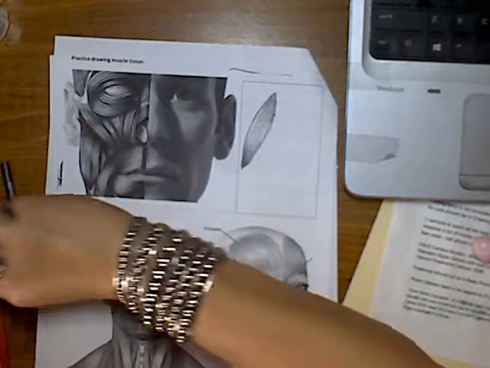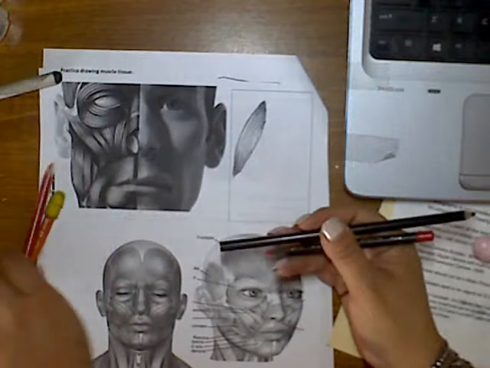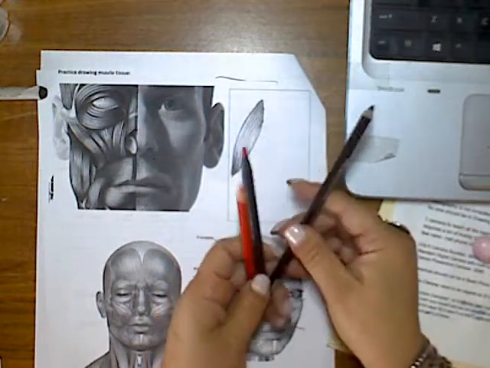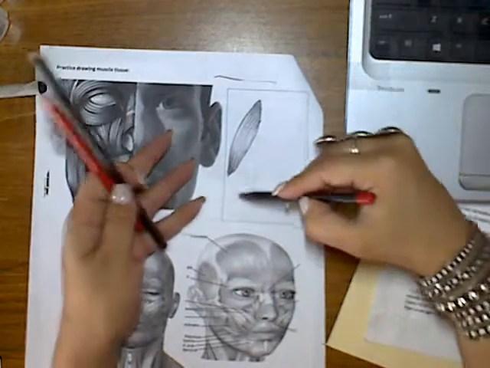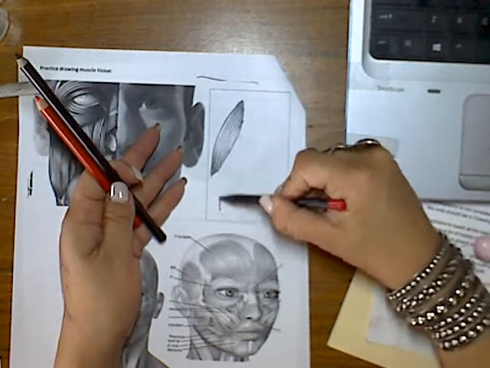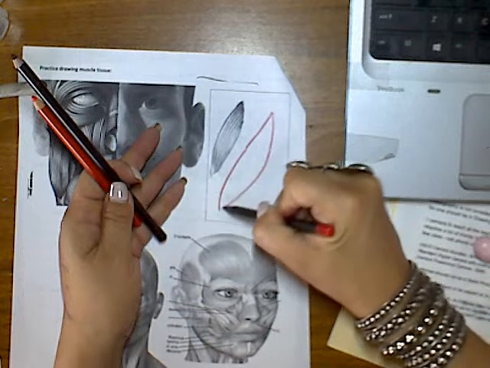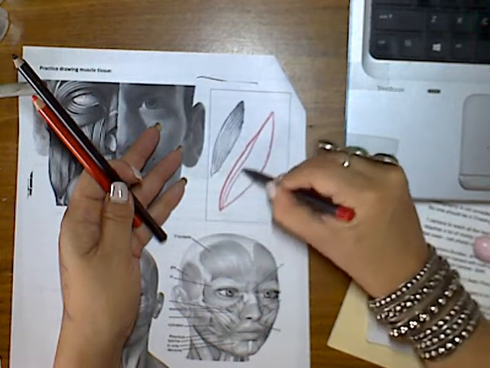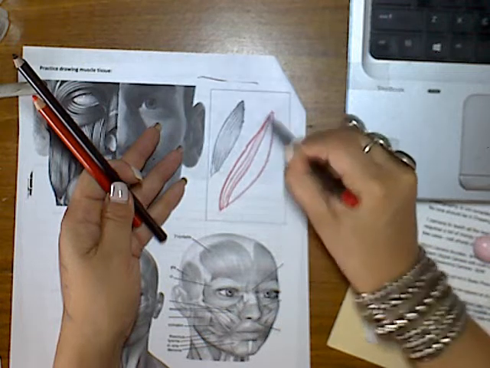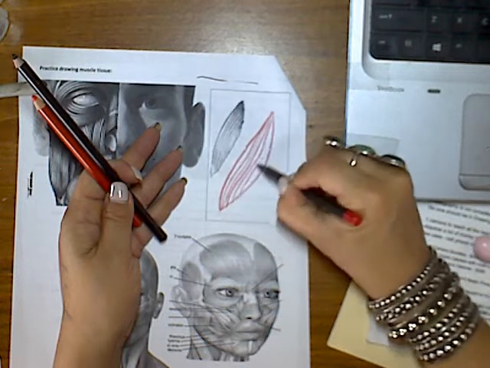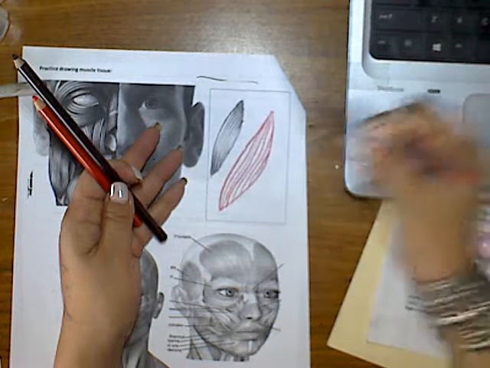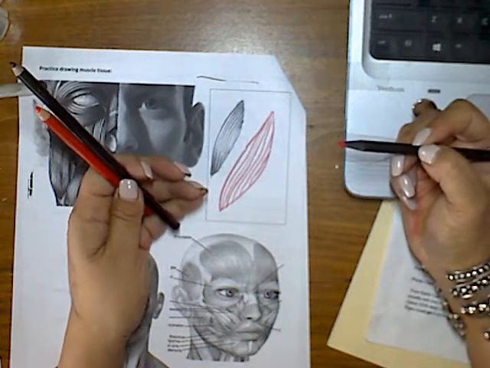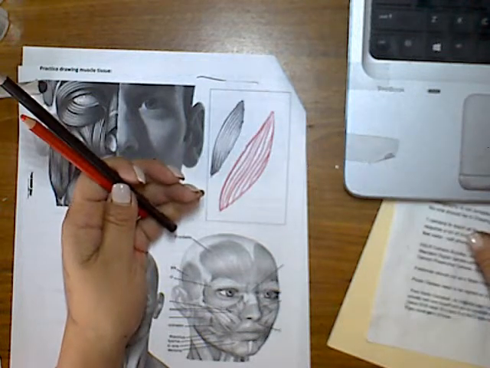If we're going to move to color, all you need is a light red, a dark red, and a black, okay? So you're going to do the same thing. I'll make this one larger. Draw the shapes in red. Now you're going to draw the lines to show the fiber, because all of our muscle tissue looks the same. If you haven't seen human muscle tissue in real life, it looks very similar to steak. It has those lines of fiber.